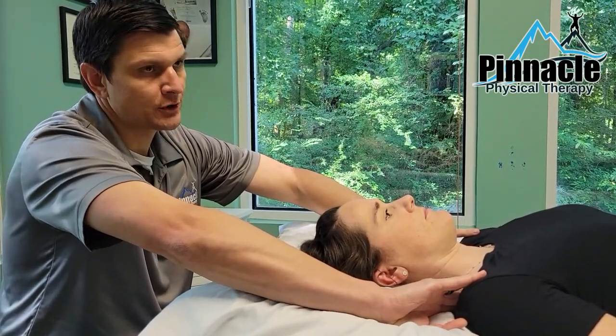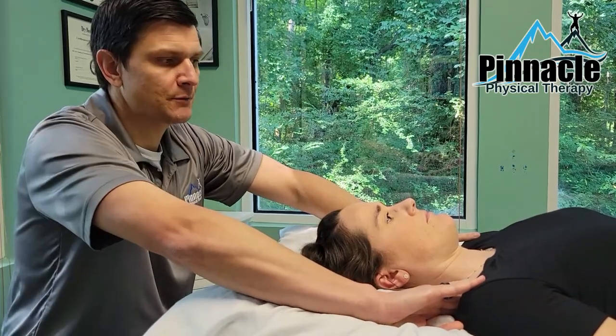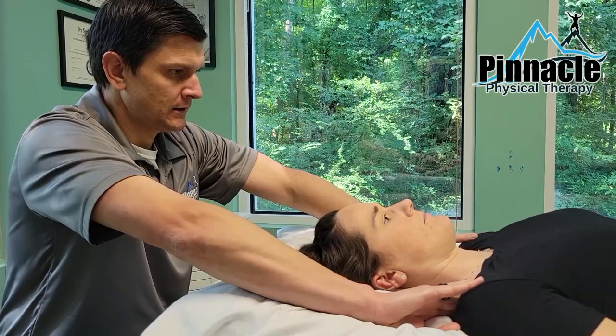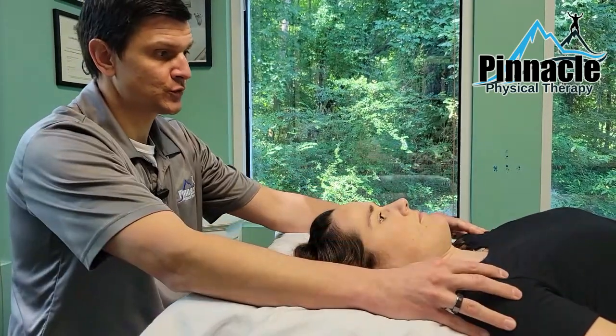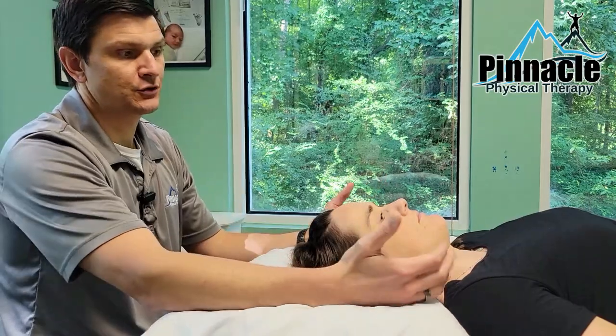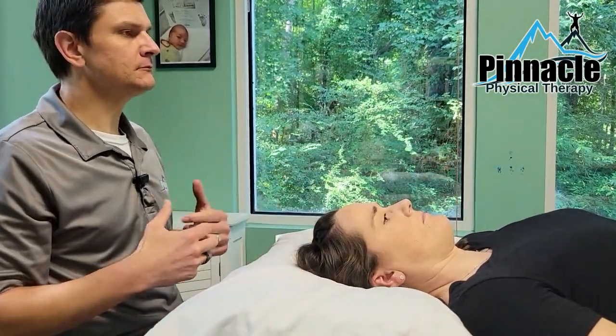Once again, if I'm pushing on a muscle and it's reproducing that patient's familiar pain, then I know that there's a component of muscular tension that needs to be addressed. We're going to screen the shoulders, we're going to screen the neck, we're going to screen the jaw itself, we're going to screen the thoracic spine, which is kind of the base of the neck down.